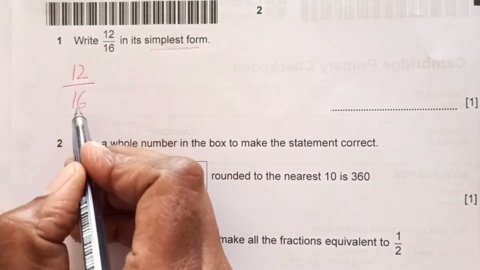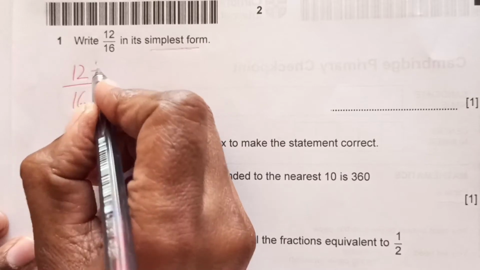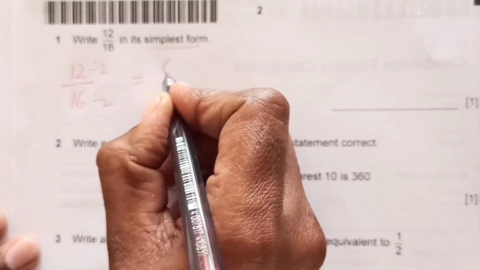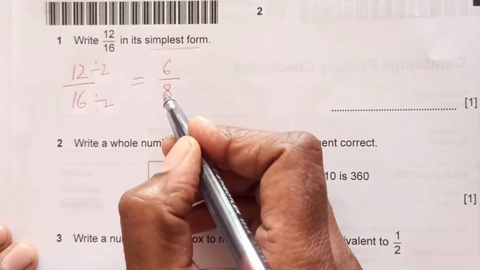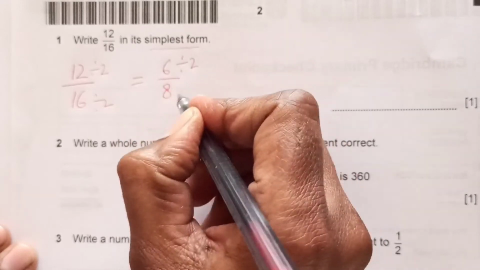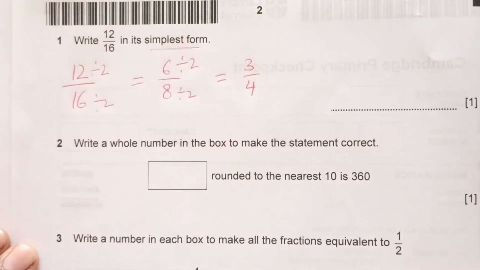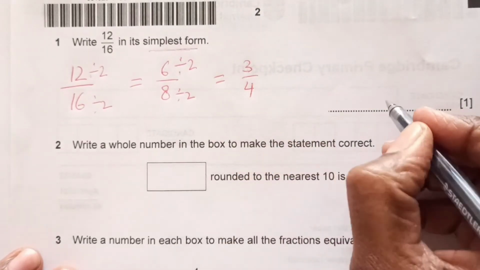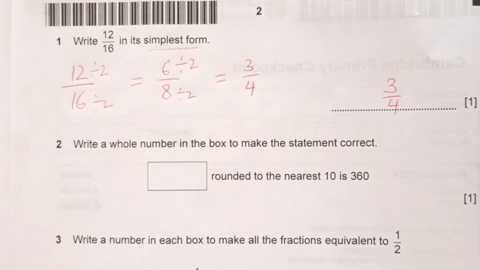As you can see, both are even numbers, so we can easily divide them by 2. 12 divided by 2 is 6 and 16 divided by 2 is 8. Again, both are divisible by 2, so we can divide both by 2. So this will be 3/4. Now we cannot simplify it further, so this is the simplest form. This will go in the answer column.